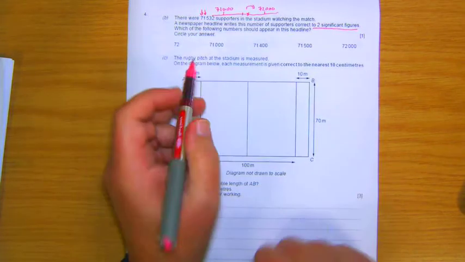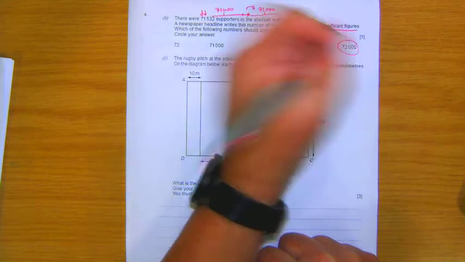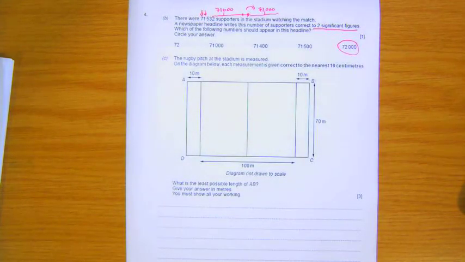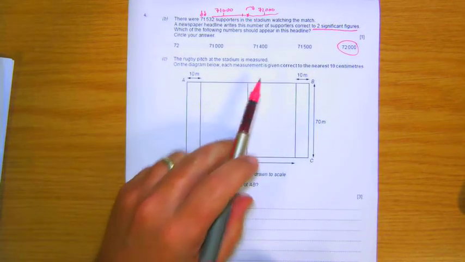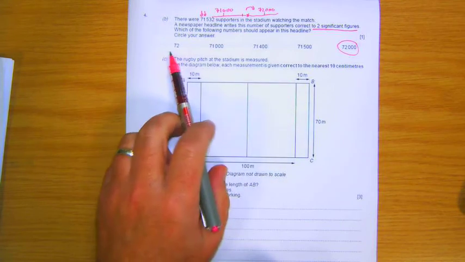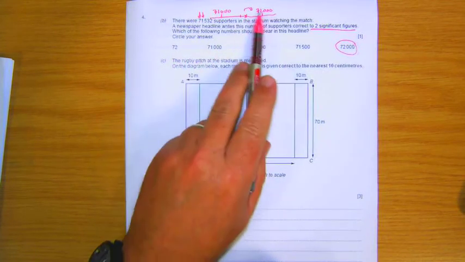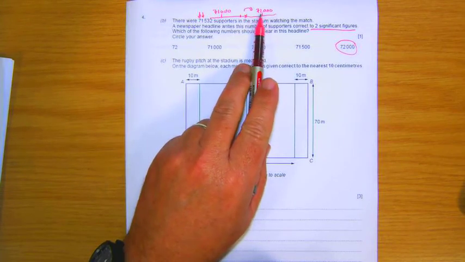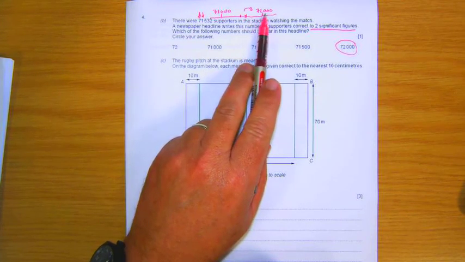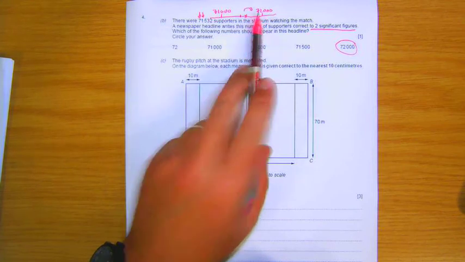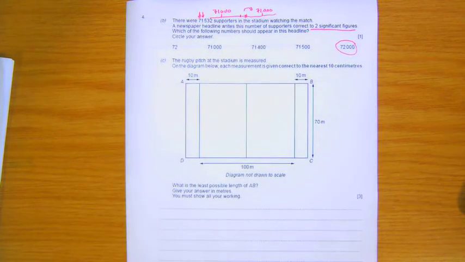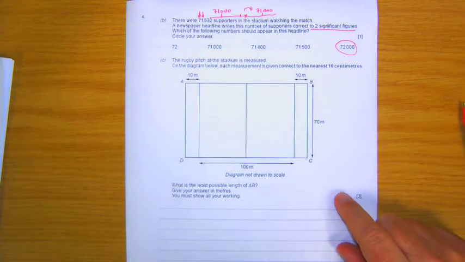So you're looking for 72,000. Okay, the one common wrong answer with that is the 72, whereas you correctly get the right 2 digits, but you forget that they have to keep their place value, so they have to stay in those thousands and 10,000 positions. Now we move on to the actual bit that is to do with our work.